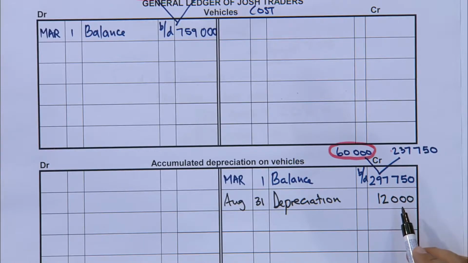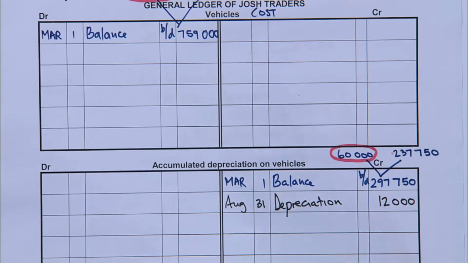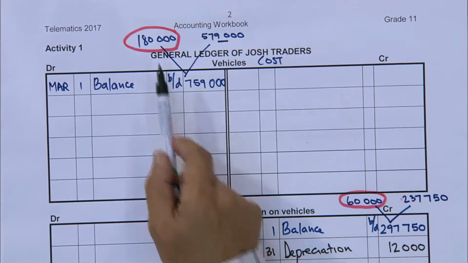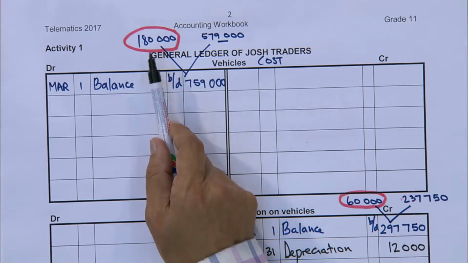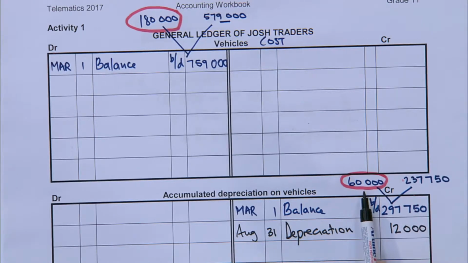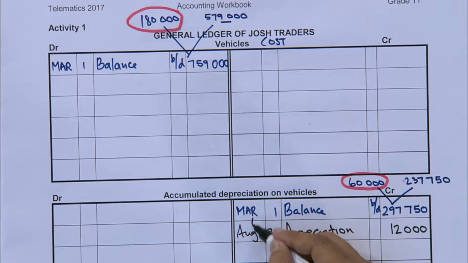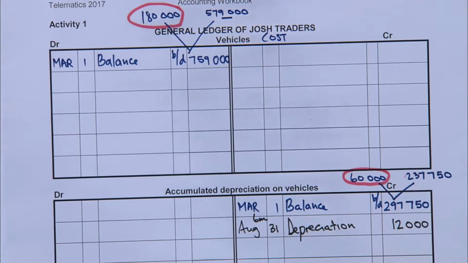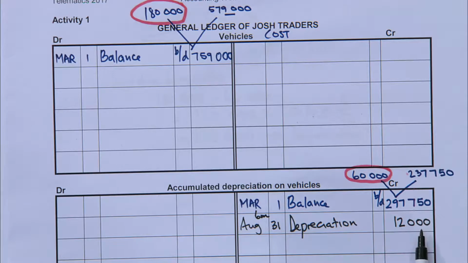Okay, but hold on, now I can see, grade 11, that the vehicle I'm going to sell, of 180,000, no longer has accumulated depreciation of 60,000 only. It was only 60,000 at the beginning of March. The vehicle became an extra 6 months older before I sold it, so I had to write off 6 months depreciation. So the total accumulated is now 60,000 plus the extra 12,000, which will give me 72,000.